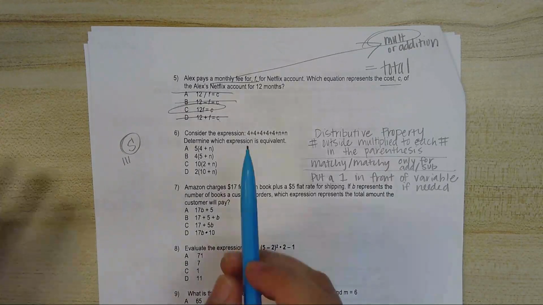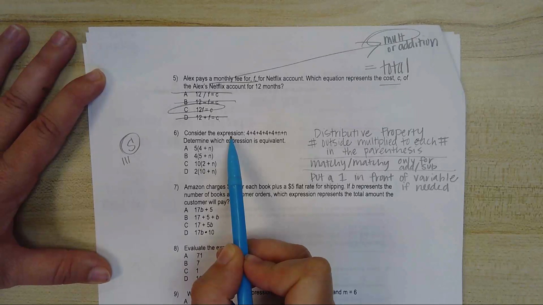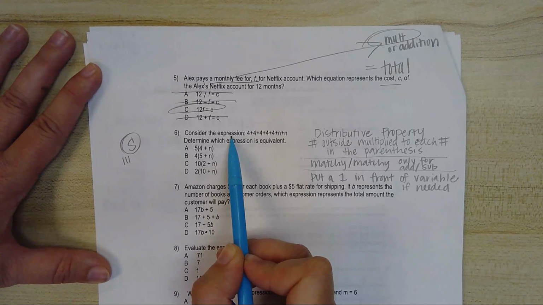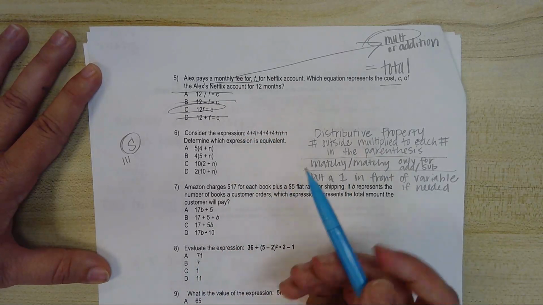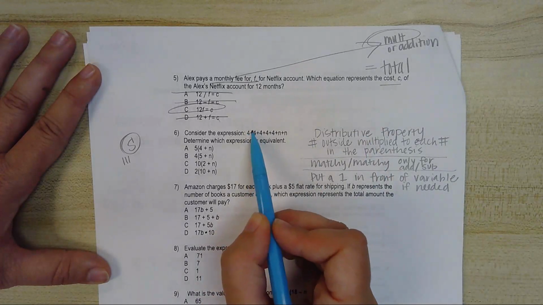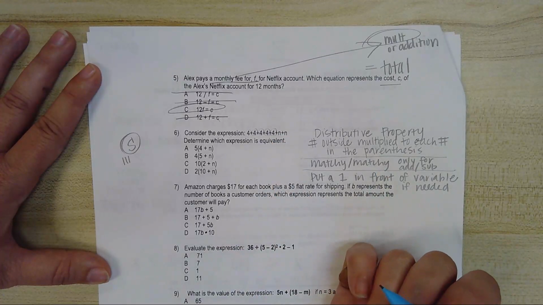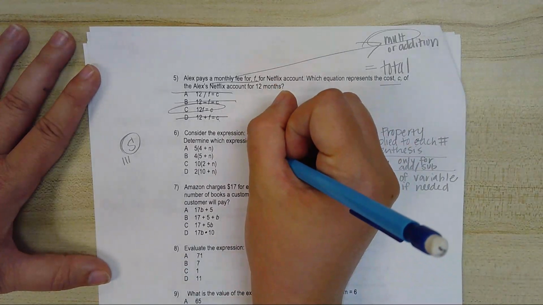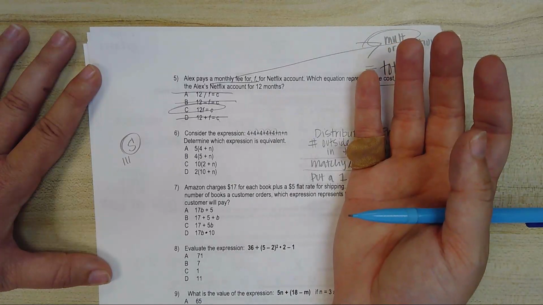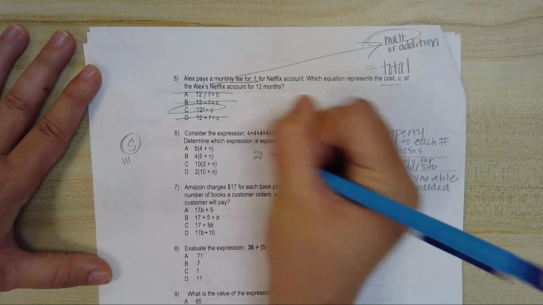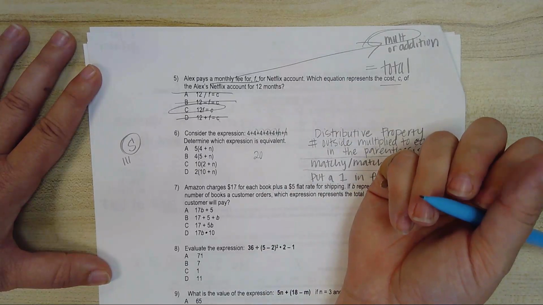So when they're telling you to consider the expression, you probably need to simplify by playing matchy. Is there any parentheses going on here to distribute? No, ma'am. Okay, so matchy-matchy, 4 plus 4 plus 4 plus 4 plus 4 are all constant numbers that we can simplify. And what do we get? And then 1n plus 1n, because they were by themselves.